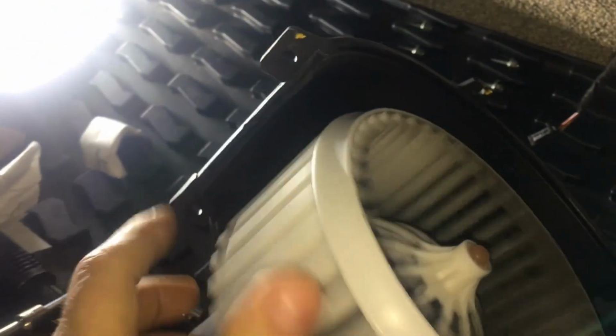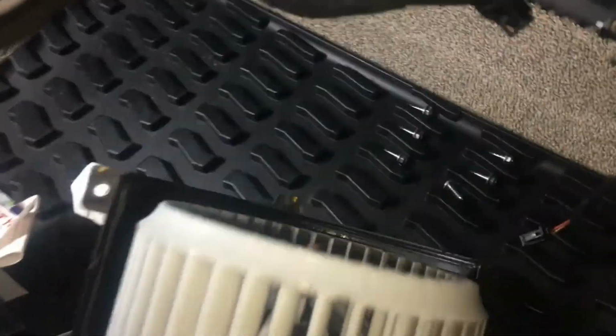Once you get all those screws loose, just pull on it a little and the motor will fall out. All right. So now I need to see what's up with this. If it's spinning.